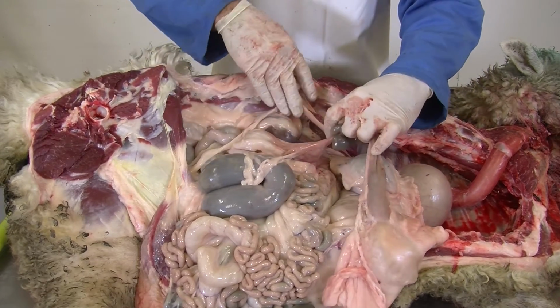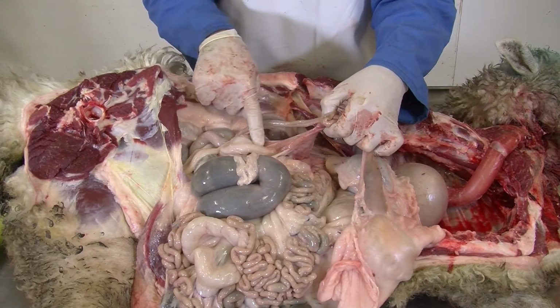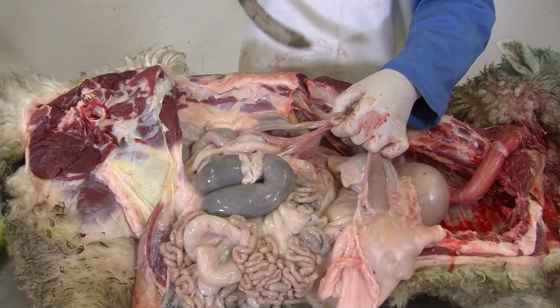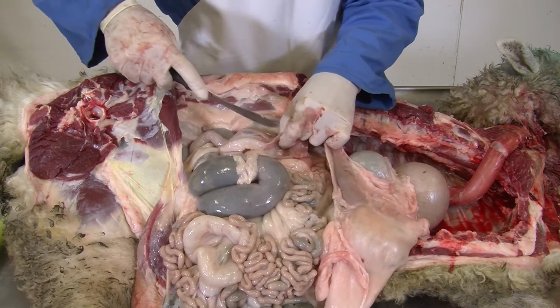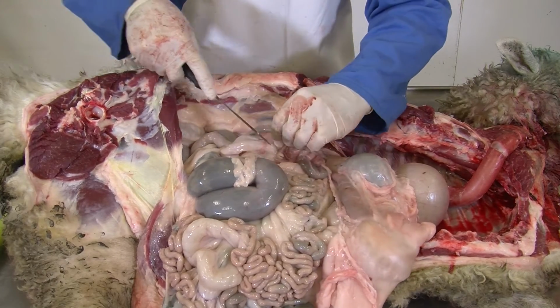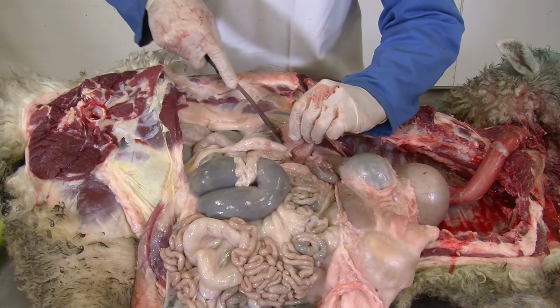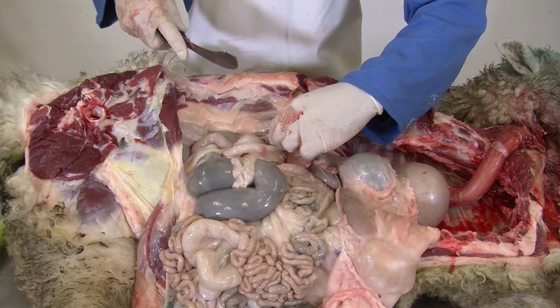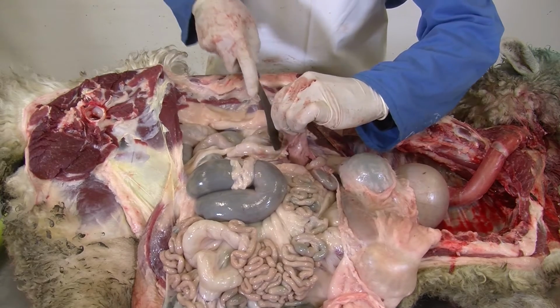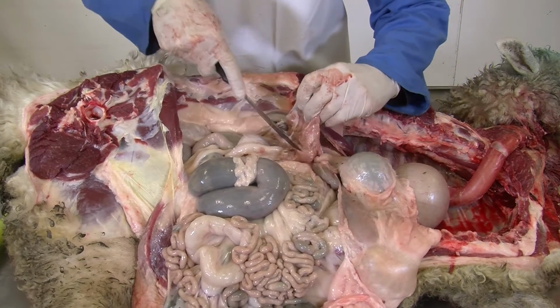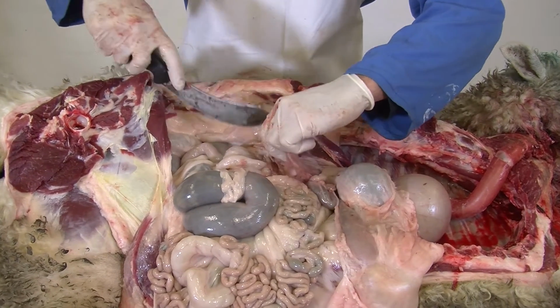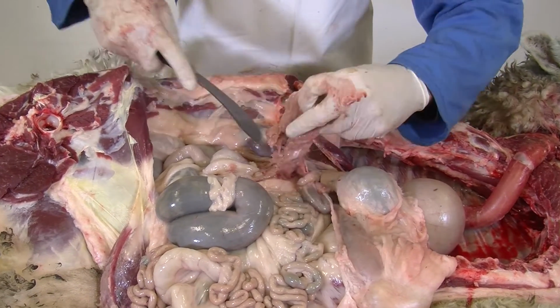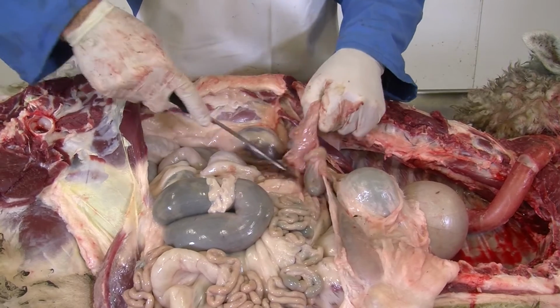Just going to, you can see how here the pancreas attaches to it. So I'm just going to remove the pancreas. It's quite a diffuse sort of structure. It's just sort of attached to a membrane here. I'm not going to get all of it.